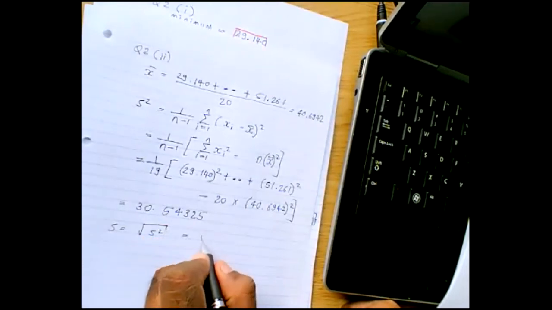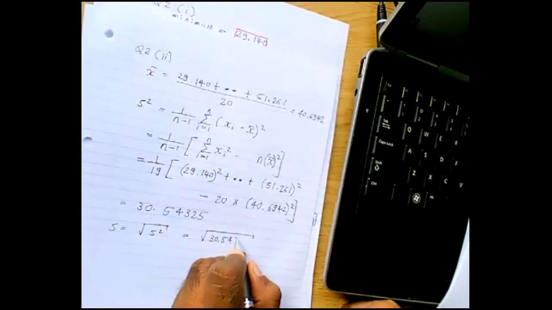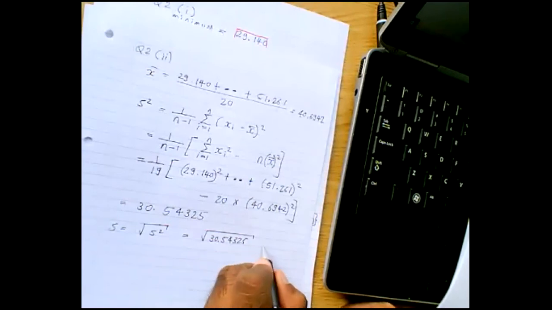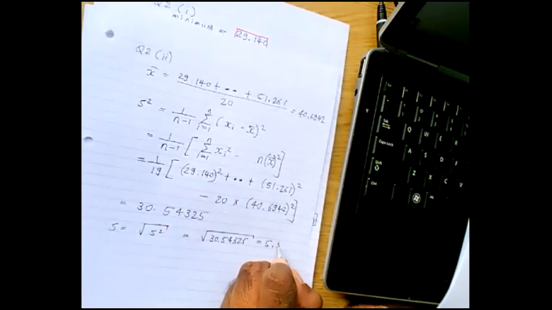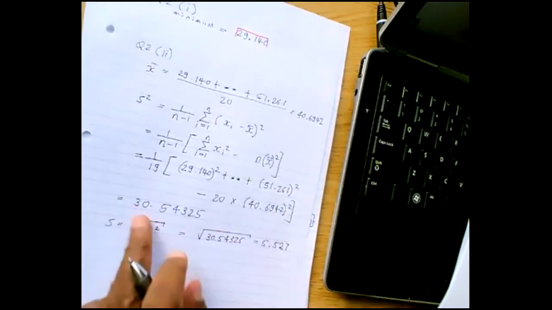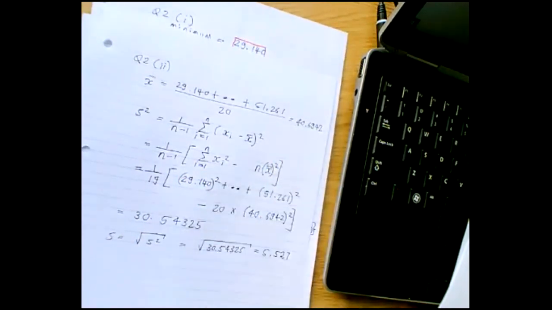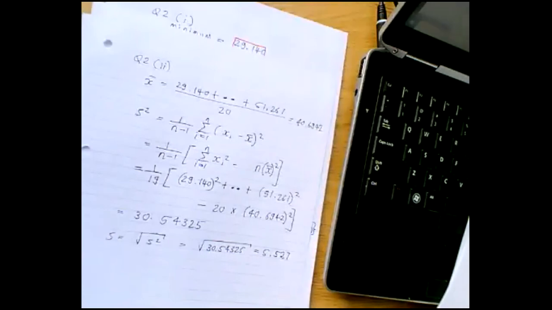So this is square root of 30.54325, which will be 5.527. All right, so this is the sample standard deviation, and this is the sample variance, and this is the sample mean. All right, you okay, guys, so far?